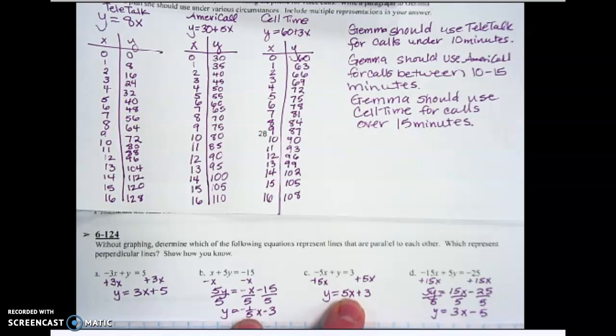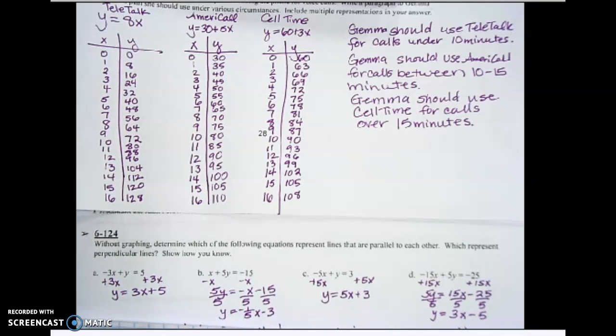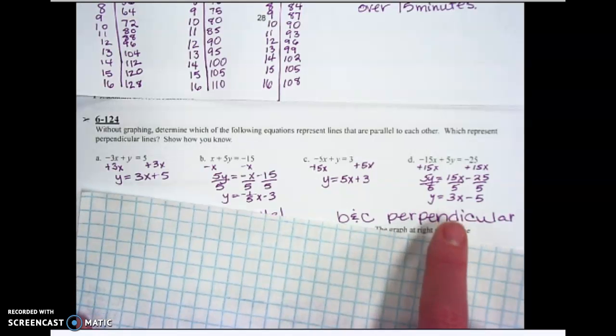Does anybody know what kind of relationship that is? A 5 and a negative 1/5? Somebody's saying it, reciprocal. Say the word reciprocal. Reciprocal, okay? And this one's negative and this one's positive. So when you have a slope that's negative reciprocal, what kind of lines does it make? Well, our choices are parallel or perpendicular. Which of those two do you think it is? Perpendicular. So B and C are perpendicular.